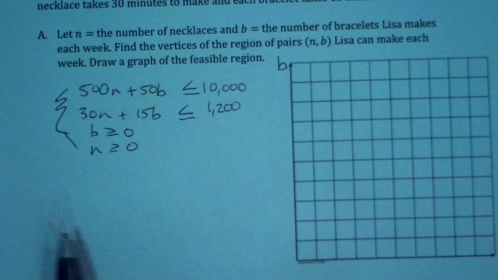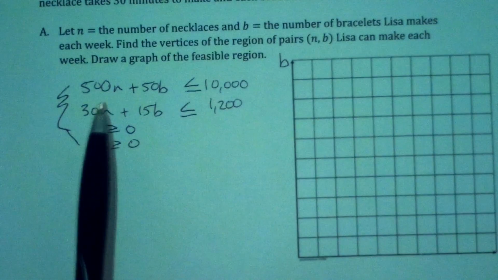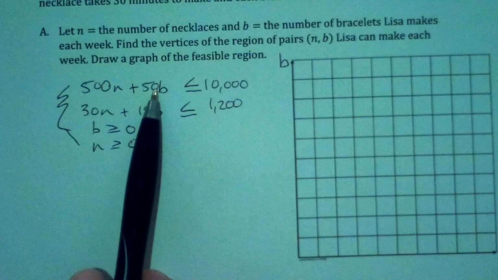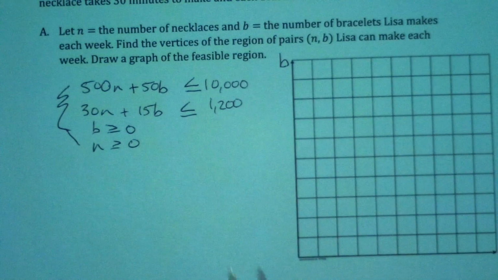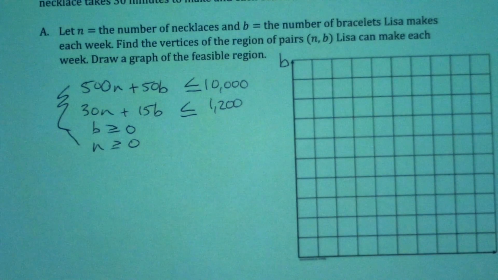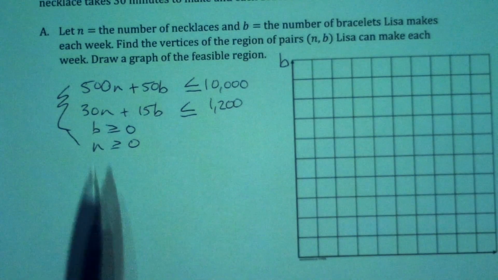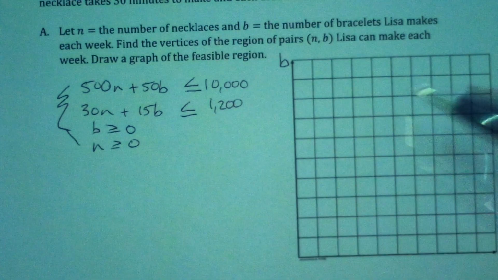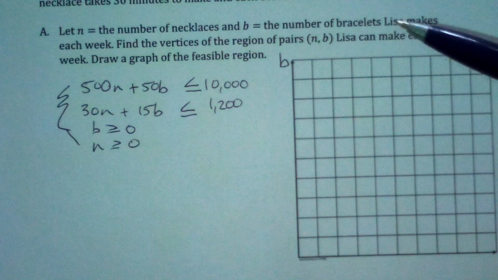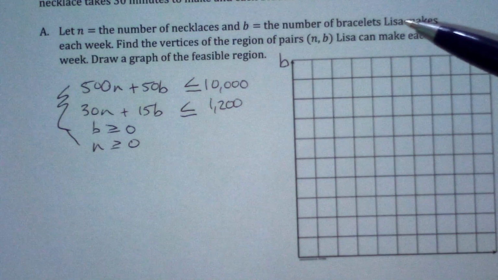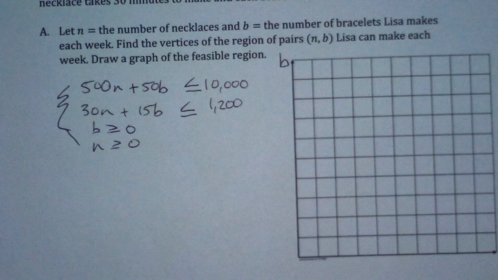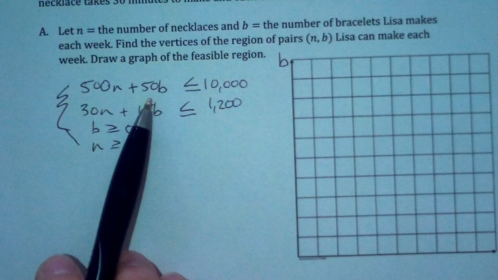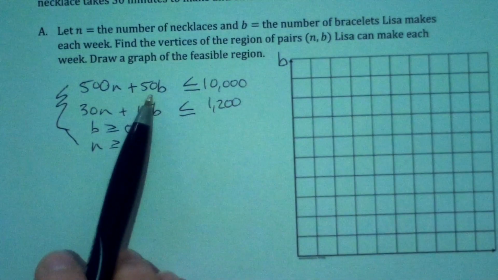So I'll just do that off to the side here. So if we did 500n plus 50b is less than or equal to 10,000. If we need to solve for the b, because again, that's kind of like our y equals, we would subtract 500n. That's gone, so you have 50b is less than or equal to, I'm going to put the negative 500n at the front, plus 10,000, and I leave myself a whole lot of room there.